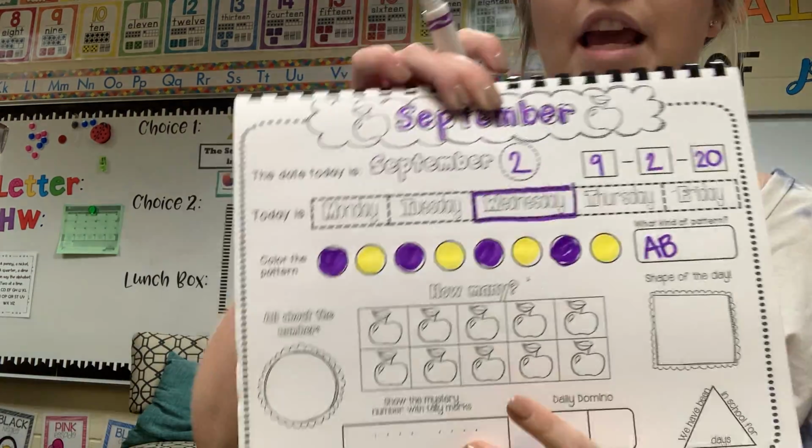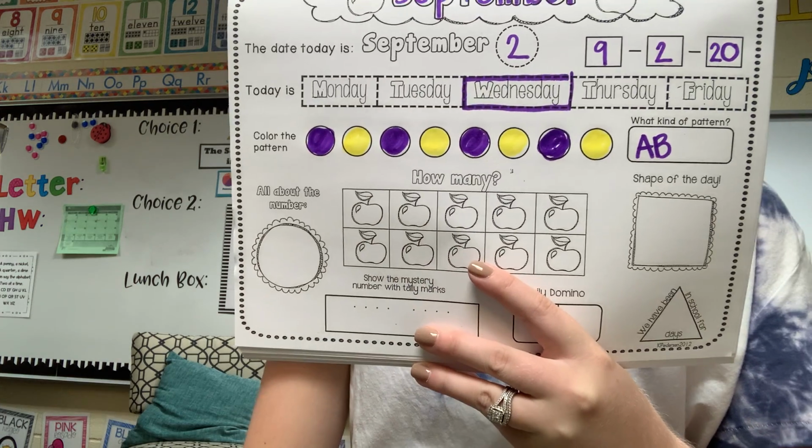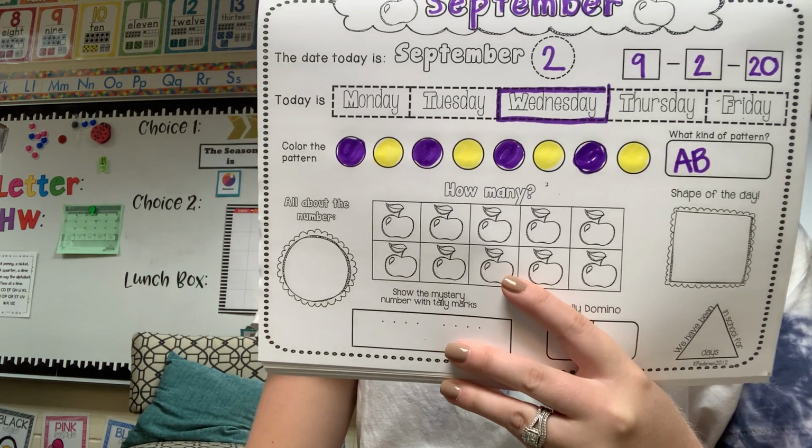And I know that I can't have 2 yellows or 2 purples together because that means it's not an AB pattern. If I'm making a pattern, that means the colors have to switch. So this is what my pattern looks like.